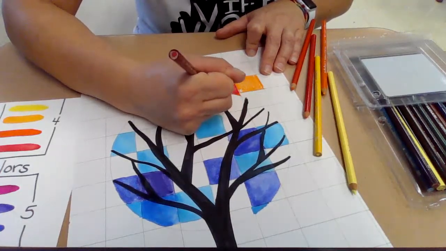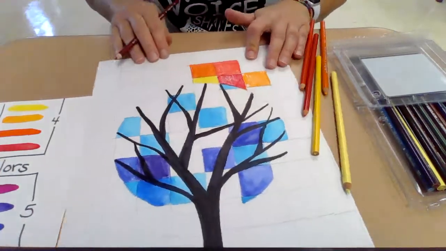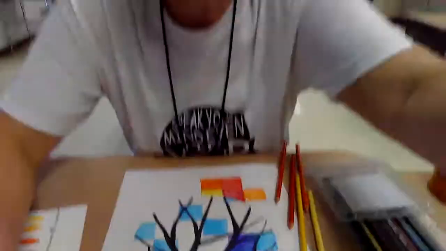Okay, so I'm not going to do any more. I think you probably get the picture, but that's how you're going to go add color.